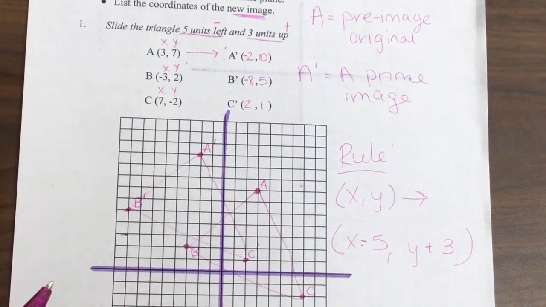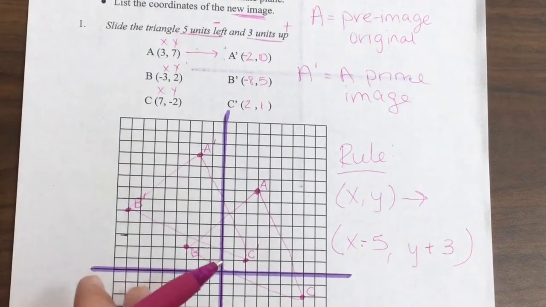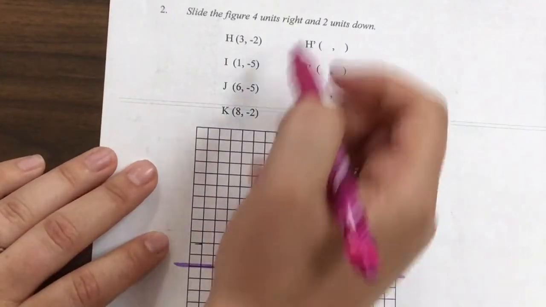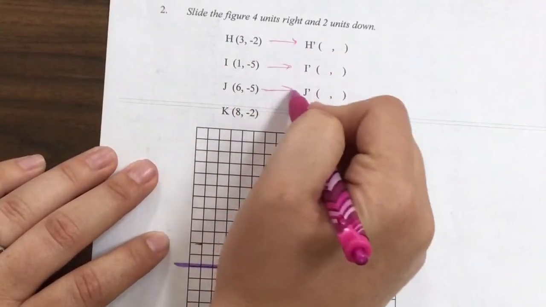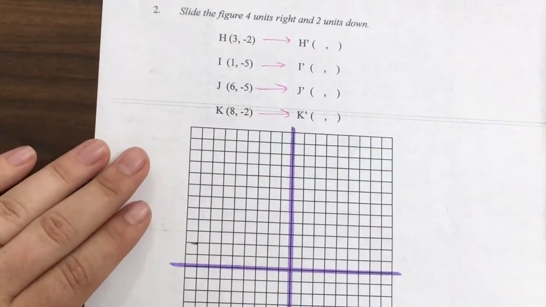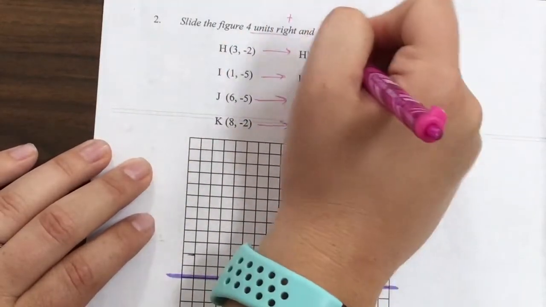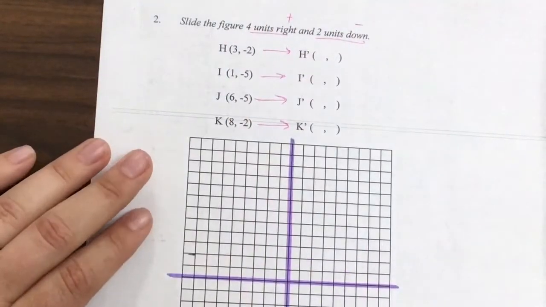Go ahead and get whatever you need to down and then flip it over. So we got H, I, J, K, and then H prime, I prime, J prime, and K prime. So let's go ahead and look. We want to move it 4 units to the right. Right would be positive, and 2 units down would be negative.